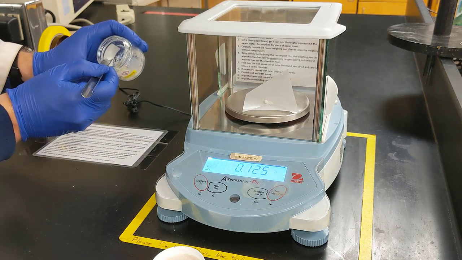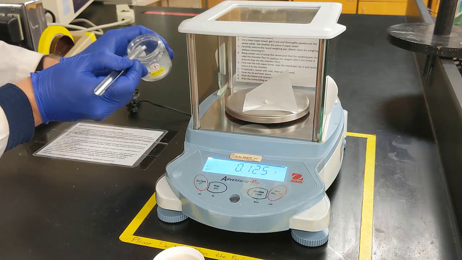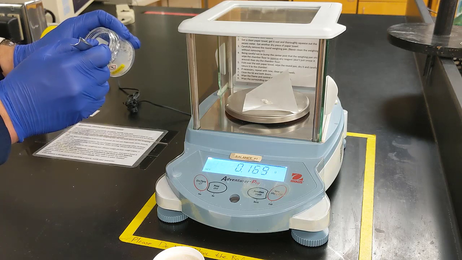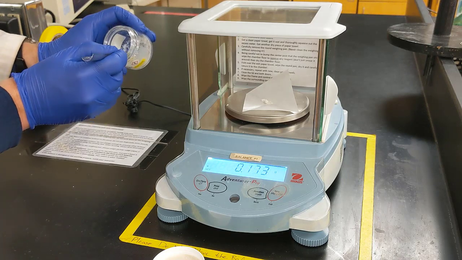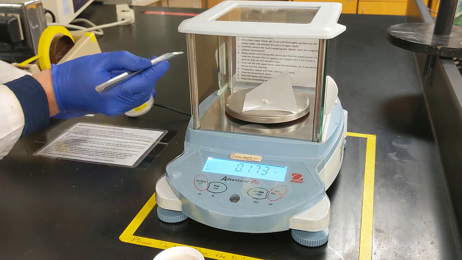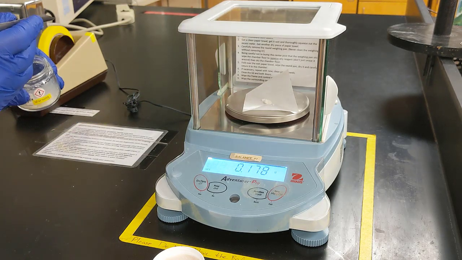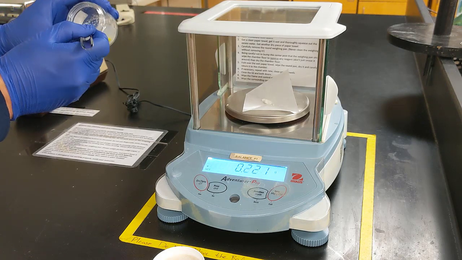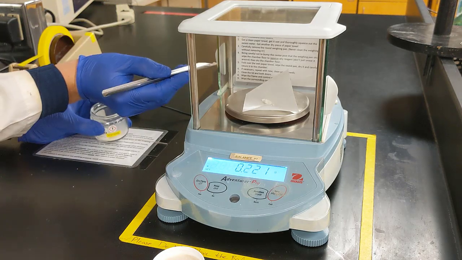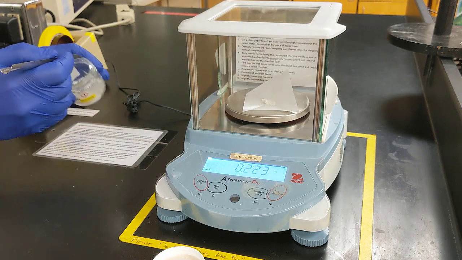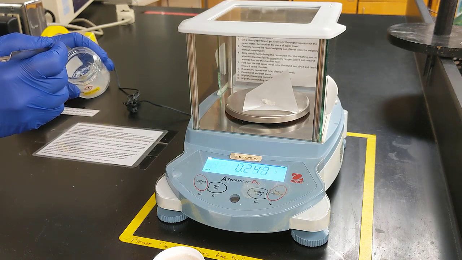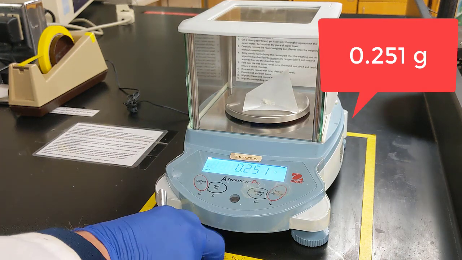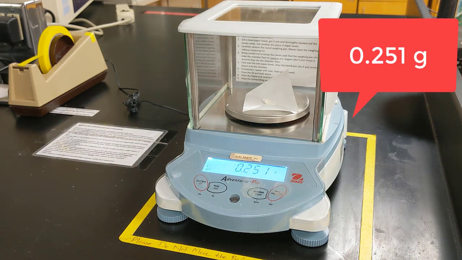Halfway there. Do another nugget. Getting closer. Almost there. Oh, look at that. Exactly 0.251. All right, so now that I have that ready, I'm going to go ahead and put that into my test tube.